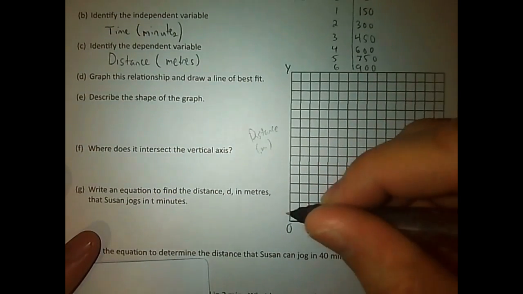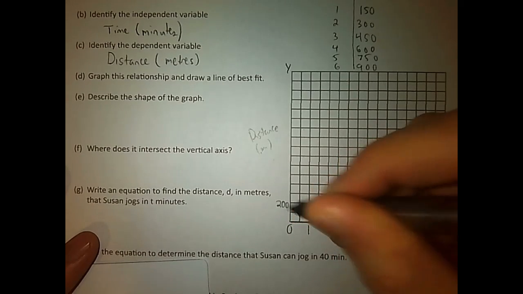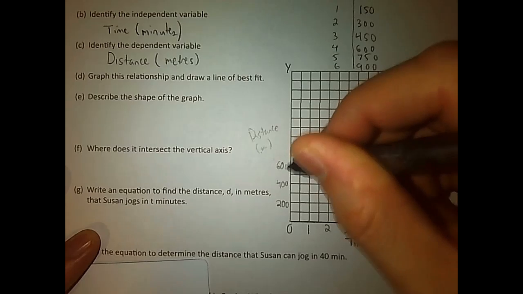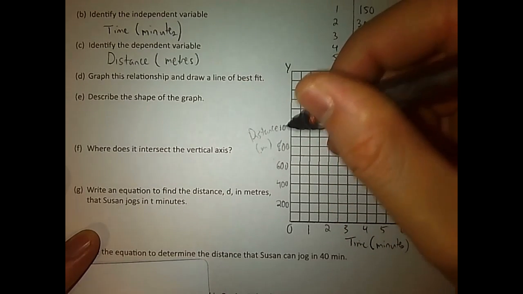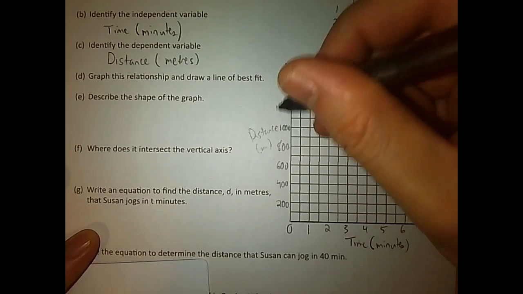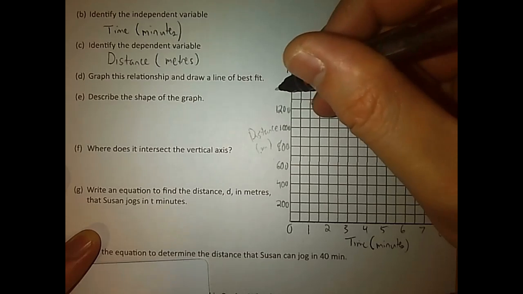For the y-axis we'll go up by 100 every time. So every other line is 200, which means every line has to be 100. I'm leaving this much space because otherwise it might be crammed putting all these numbers in. So every other line is going to be 200.